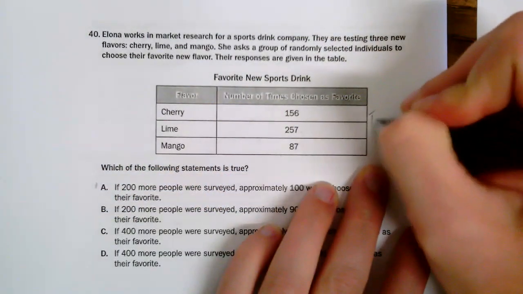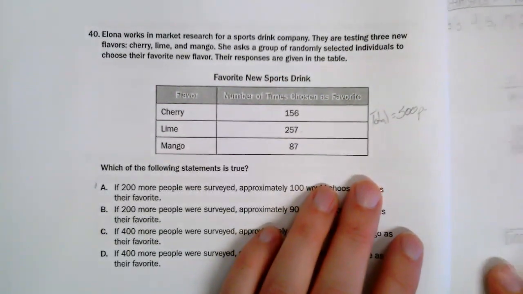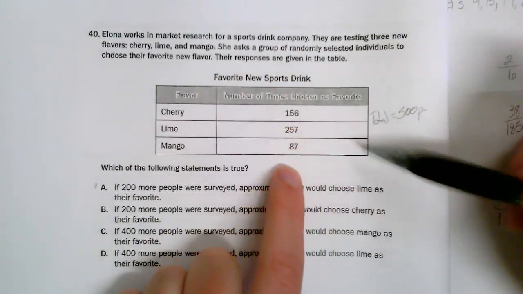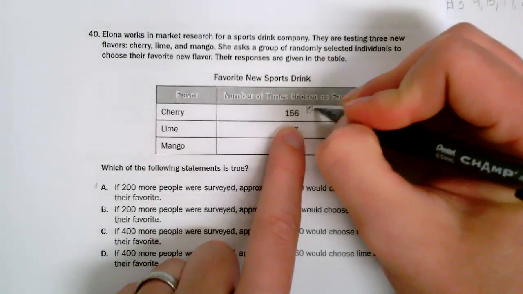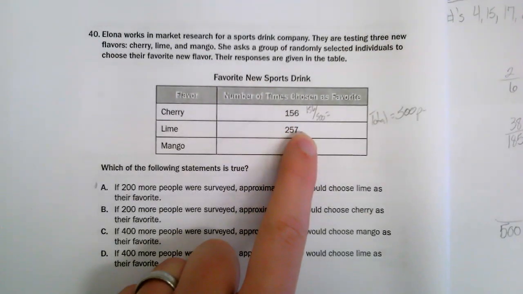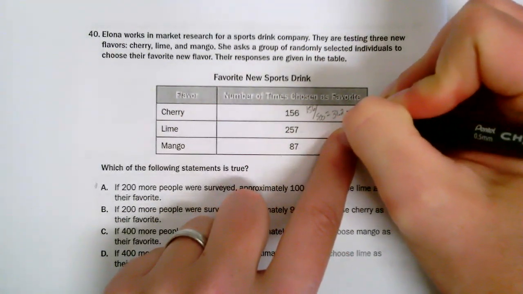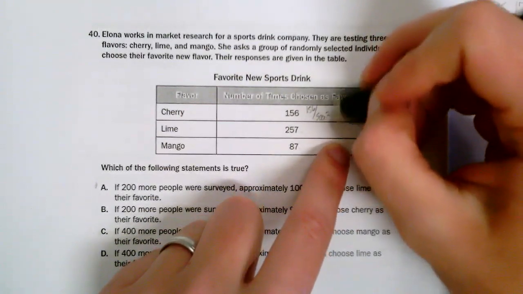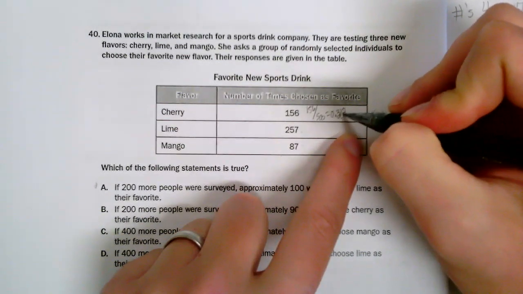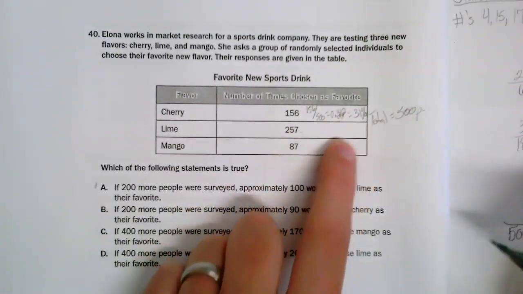So total, there are 500 people. Okay, 500 people selected their flavors here. So I want to see what percentage was chosen. So I would do 156 divided by 500 and then change that decimal into a percent. Okay, 156 divided by 500 gets me 312 thousandths. Now if I change that to a percent, I'm going to move my decimal place 2 times to the right. So about 31% like cherry.